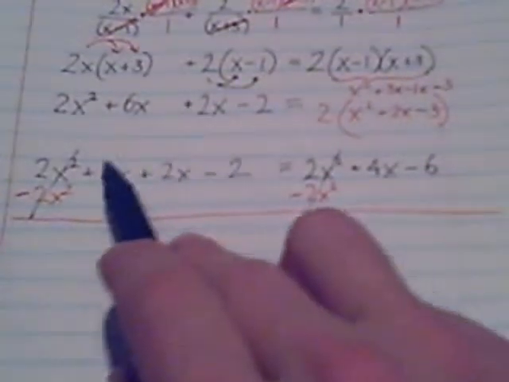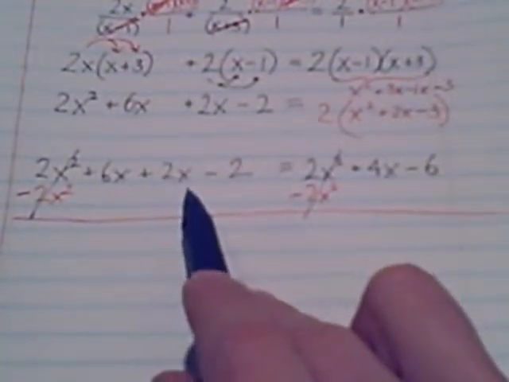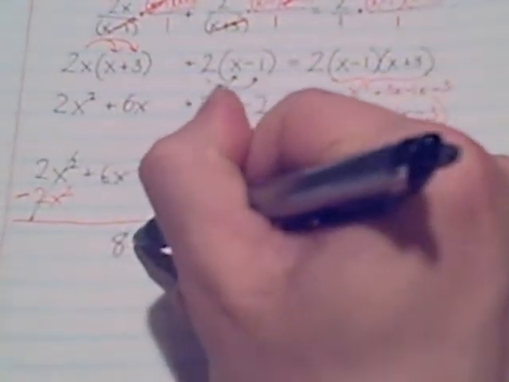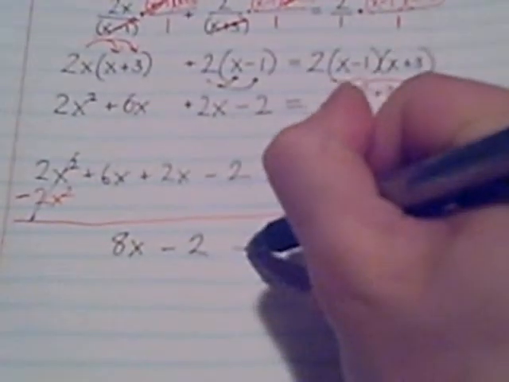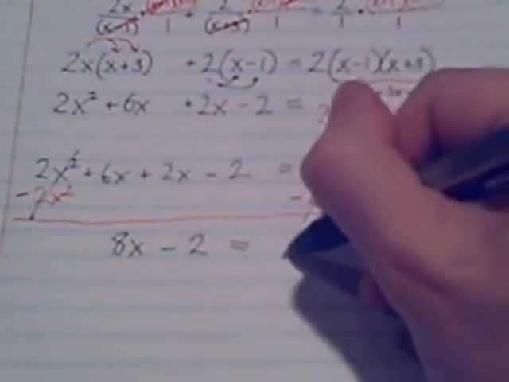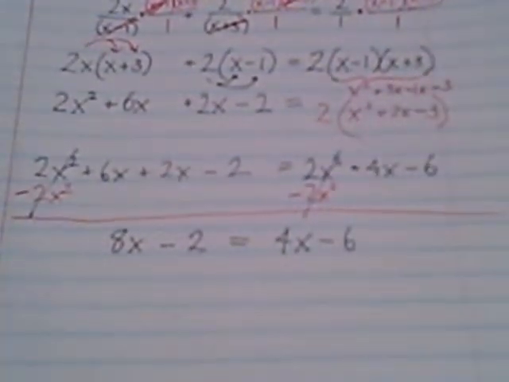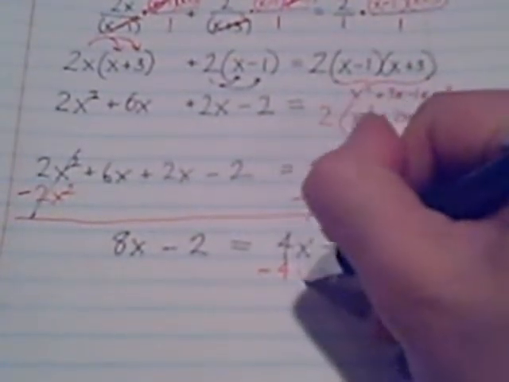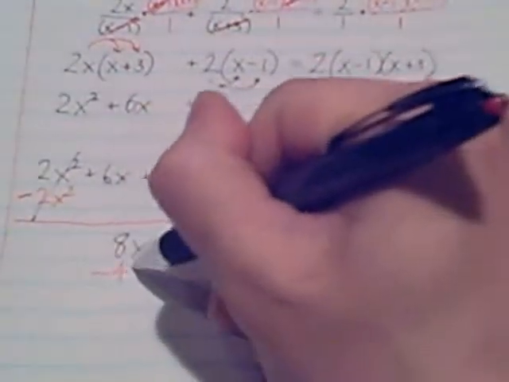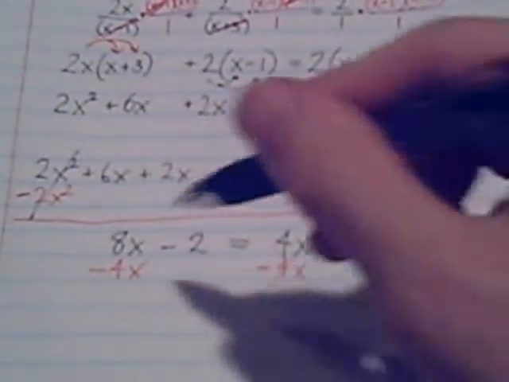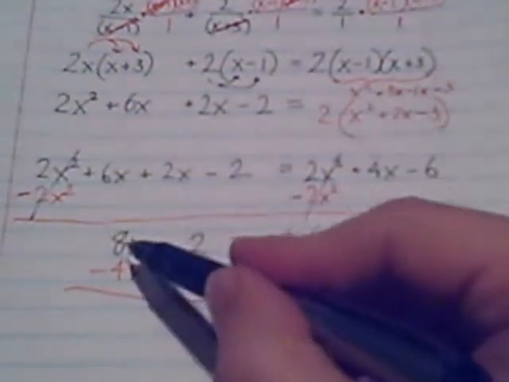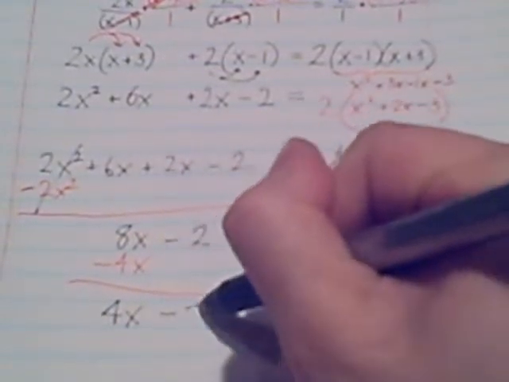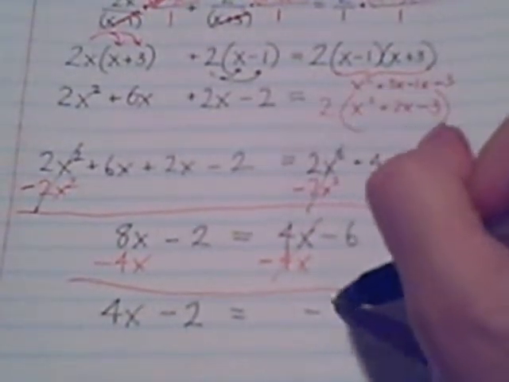On the left side, what are the terms that we're left with? We have a 6x plus 2x and a minus 2. Well, we've got some like terms, 6x plus 2x, 8x minus 2 equals 4x minus 6. A nice linear equation, so I'm going to work to get the x terms onto the left side and numbers to the right side. So a minus 4x to cancel the 4x on the right side there. And I'm left with 8x minus 4x, positive 4x minus 2 equals negative 6.